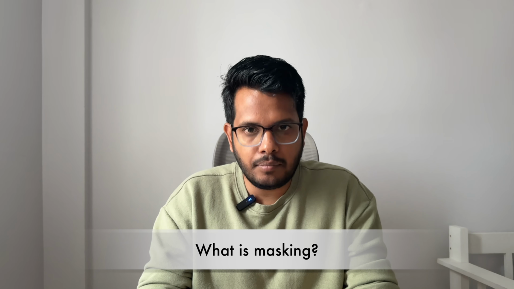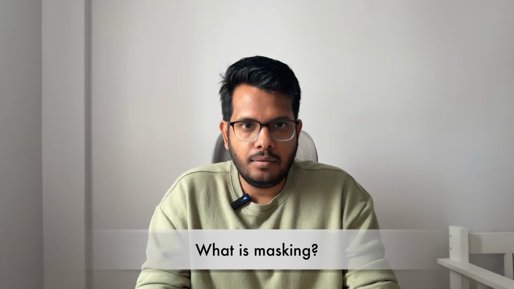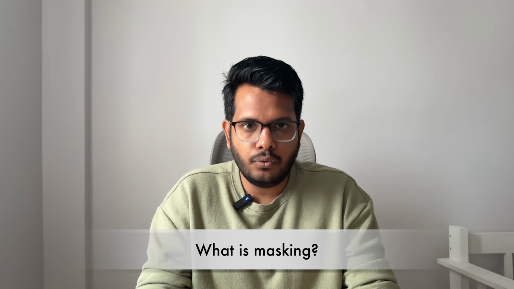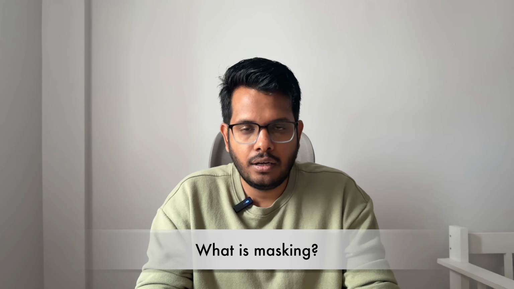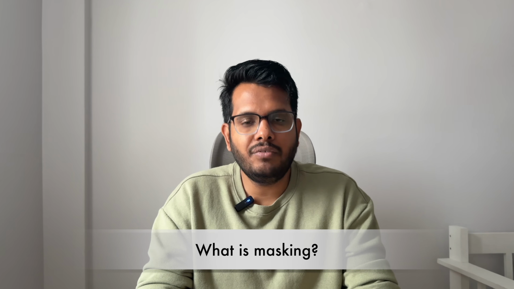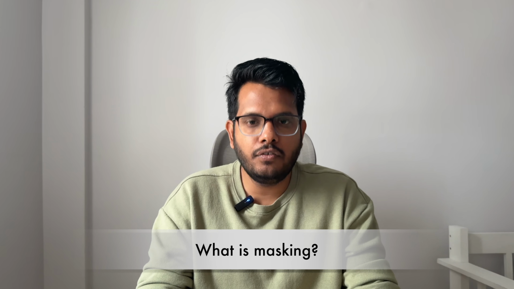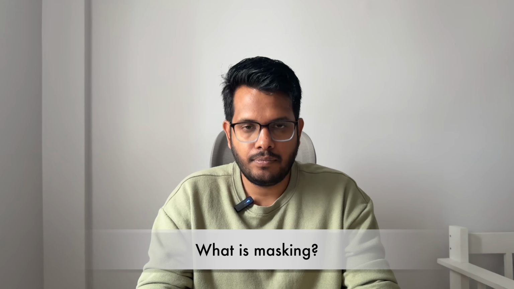One is the padding mask, where we mask all the padding tokens, and the second is the look-ahead mask. In this masking, we say do not look at the future tokens. So these are the two types of masking. By the way, this step is totally optional.